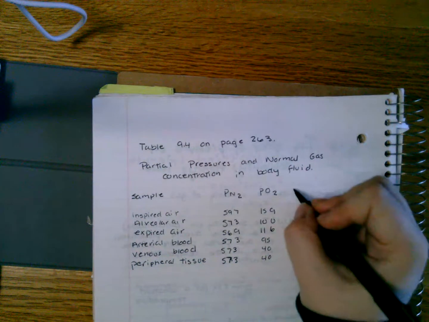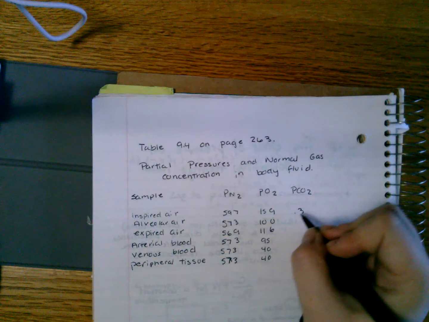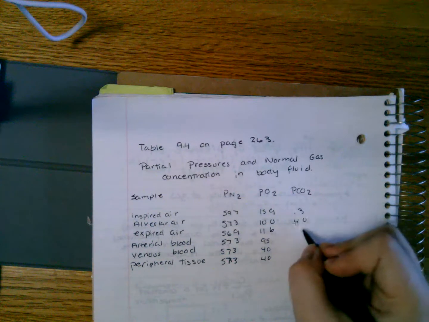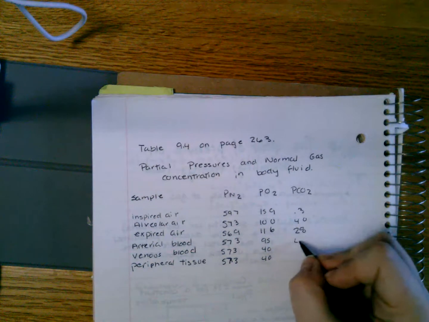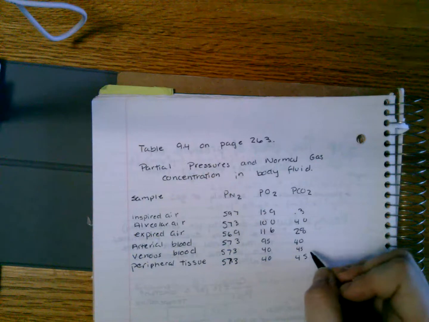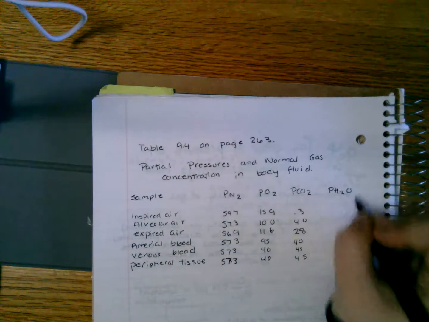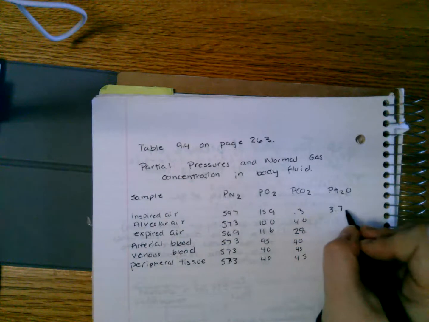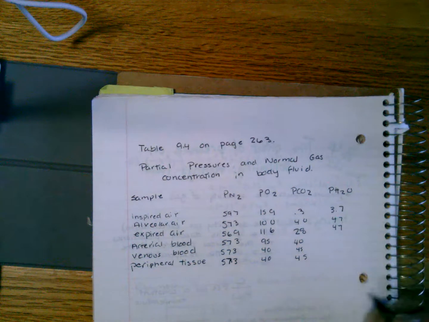And the pressure of CO2 is going to be 0.3, 40, 28, 40, 45, and 45. And the pressure of H2O is going to be 3.7, 47, and 47.